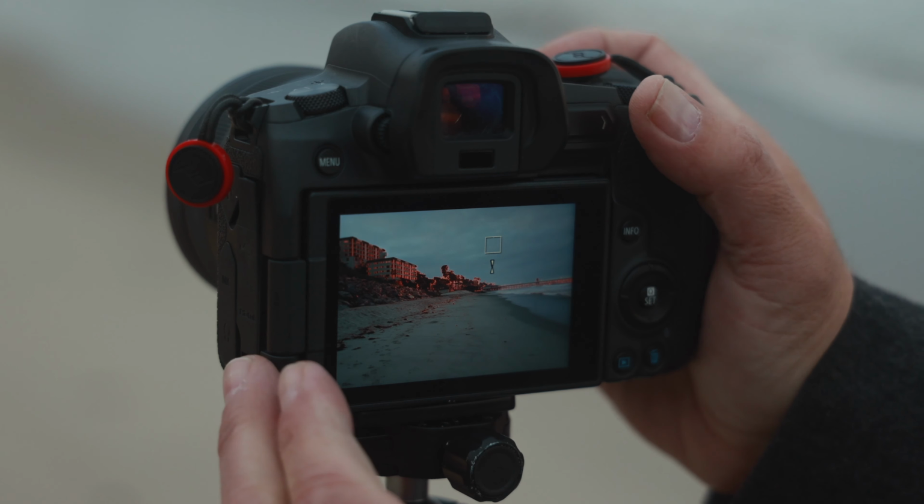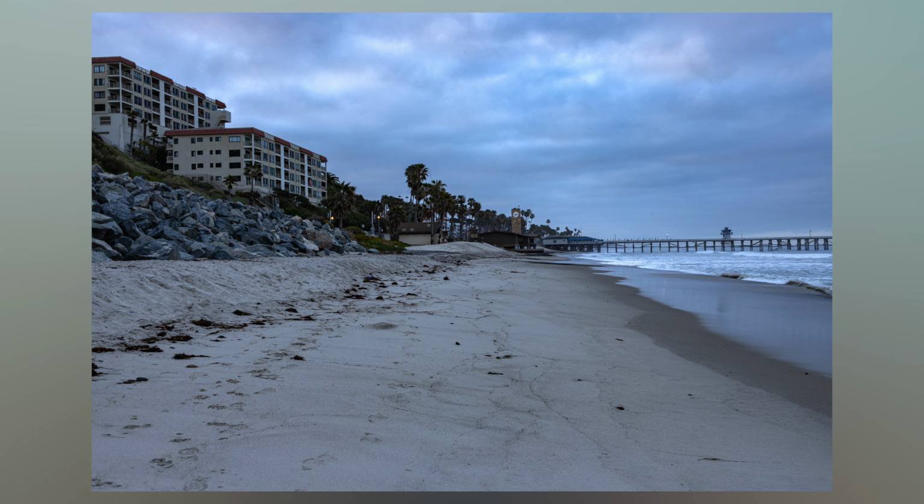Let me fire this one off. So that being said, just clean up your corners. It's real simple to look at each corner and make sure that there's nothing distracting in each of the corners.